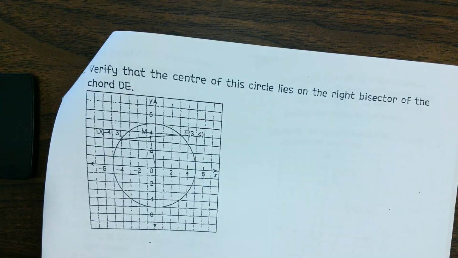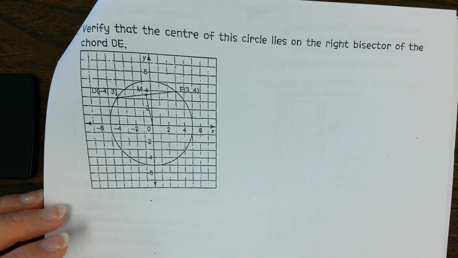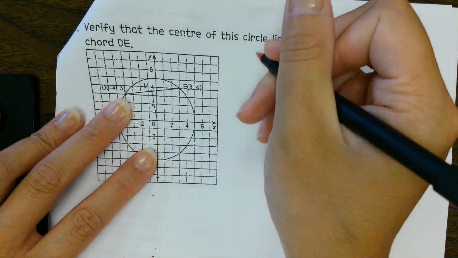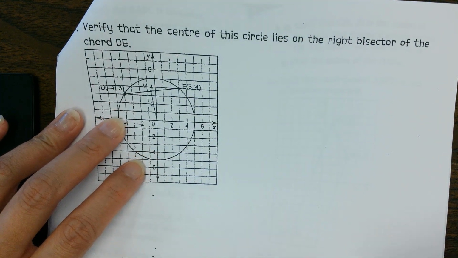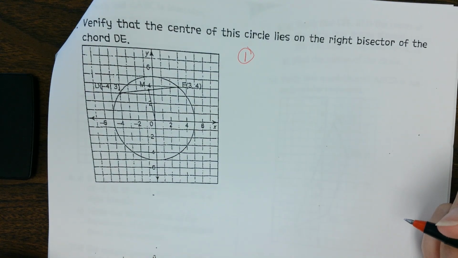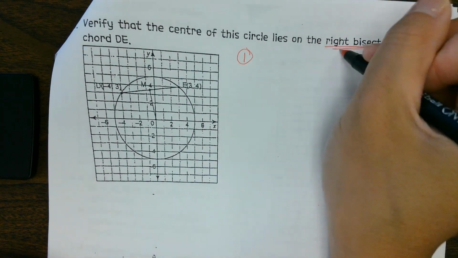Okay, so this last question right here. I've seen this question before. It was on your last test. And see how it's a continuation of chapter 2 into chapter 3. So let's just go over the steps of what to do instead of doing the full calculation. So first off, what do I have to do to find the right bisector?